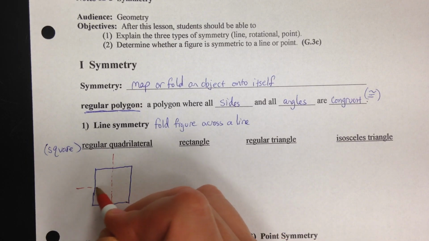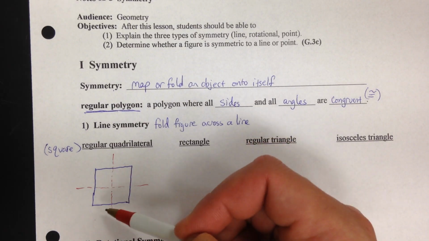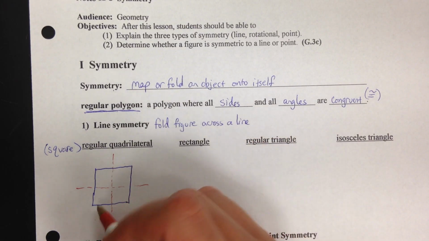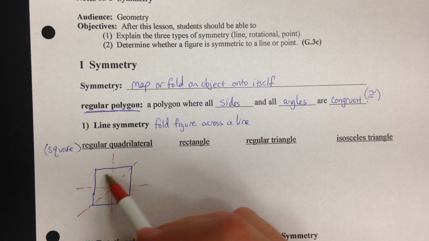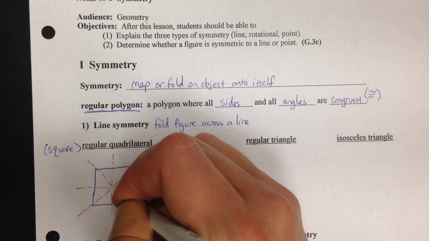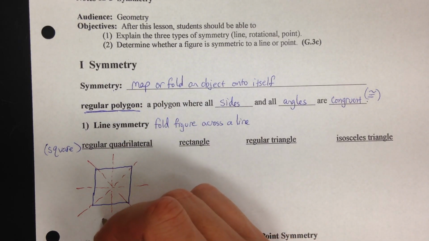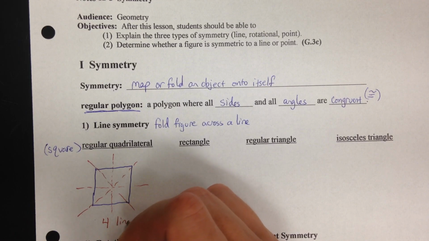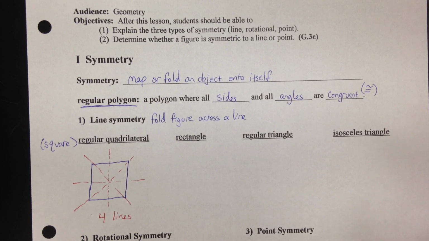I could also have a horizontal line, and I could fold the top onto the bottom. I could also have a diagonal line of symmetry where this part would fold onto this part. I could do another line of symmetry like that. Okay, so in this case, we have four lines of symmetry. Now that's not always the case.